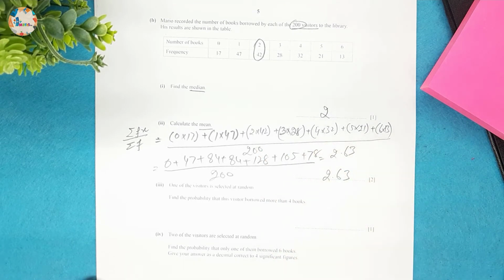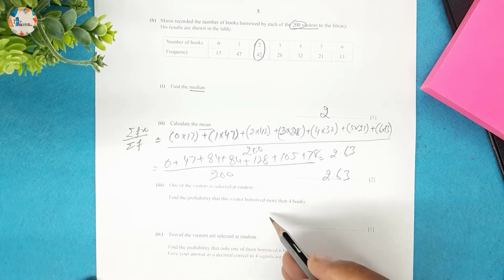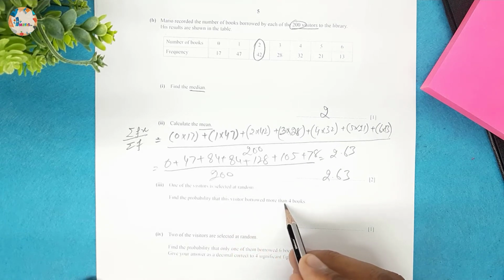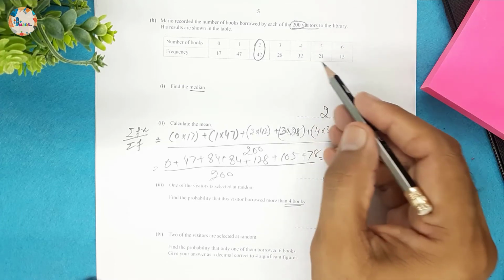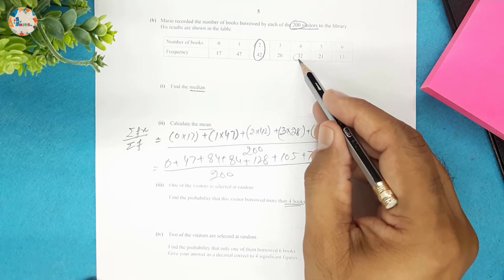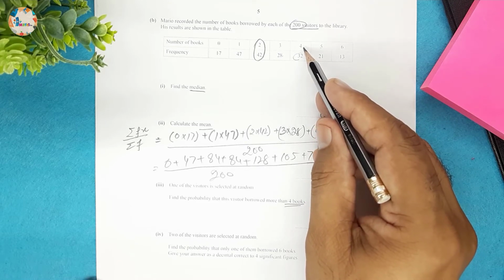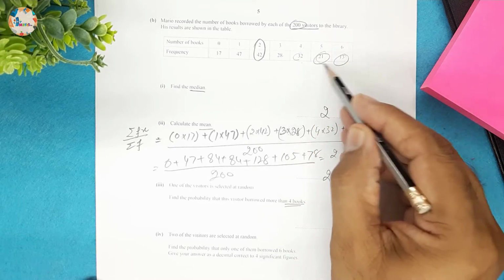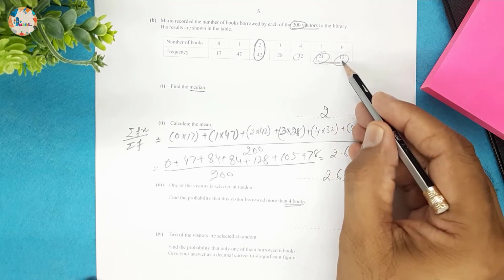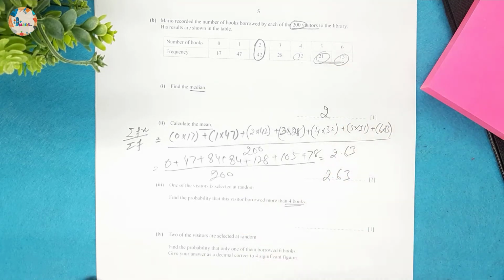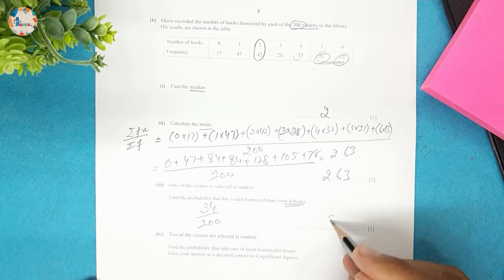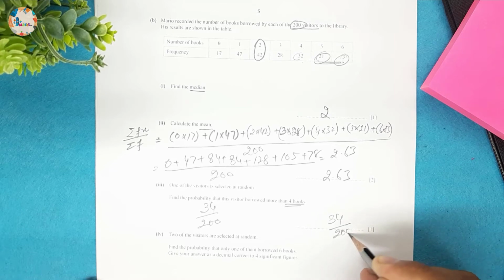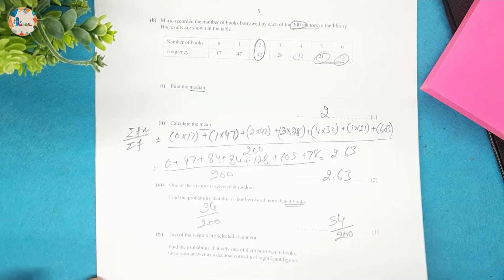One of the visitors is selected at random. Find the probability that this visitor borrowed more than 4 books. So more than 4 books, this one is 4 equal to 4, so we'll be taking these two, which is 34. So we can write 34 out of 200. So this will be the probability, 34 out of 200. This will be our final answer.